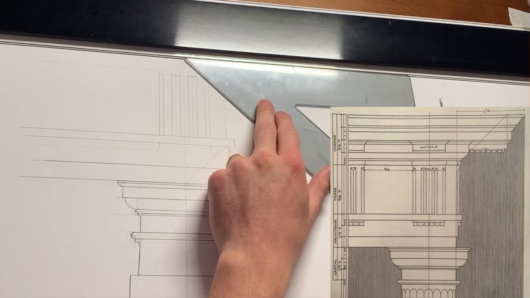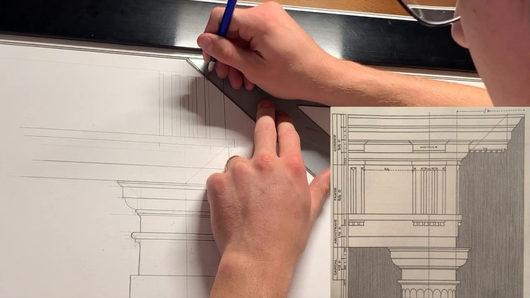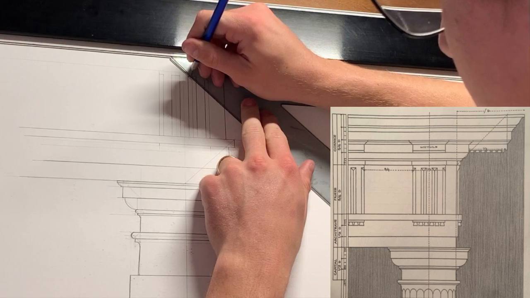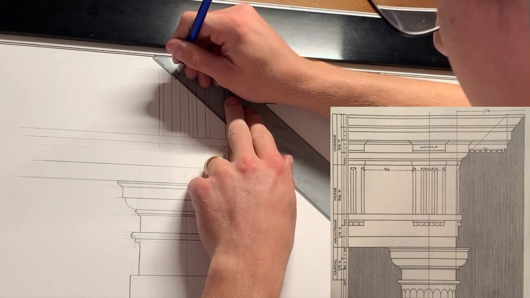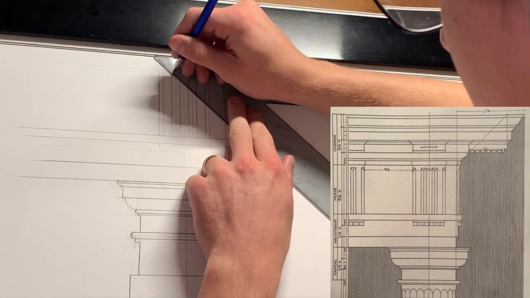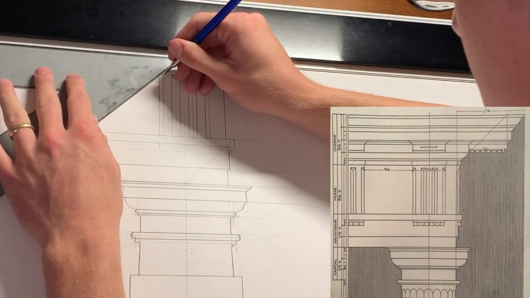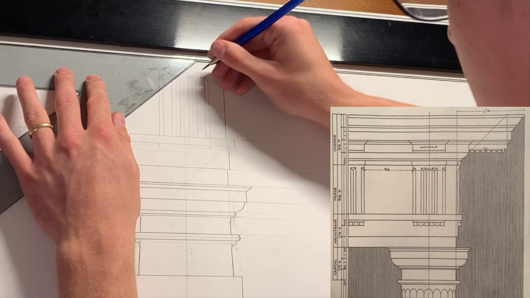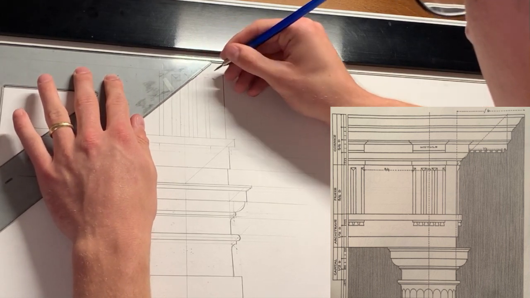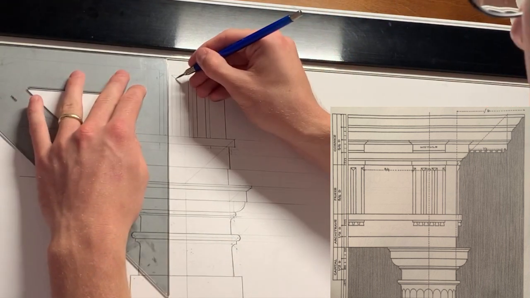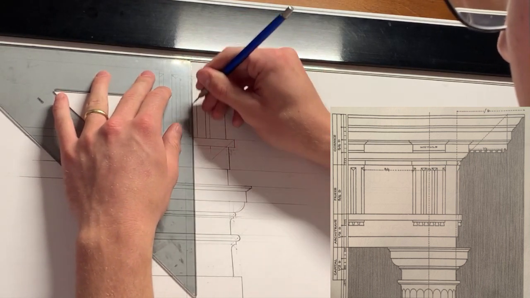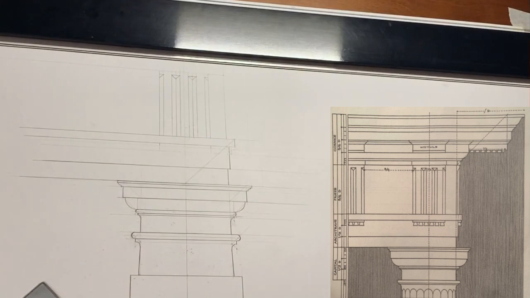Now you're going to take the 45, draw a line here, and these are real lines, not construction lines. Here, that's pretty bad, wow. And then going back the opposite direction, here, here, and then at the intersection of those lines, drag it down. And then you have the triglyph mostly finished.